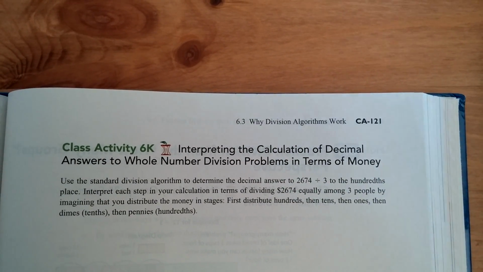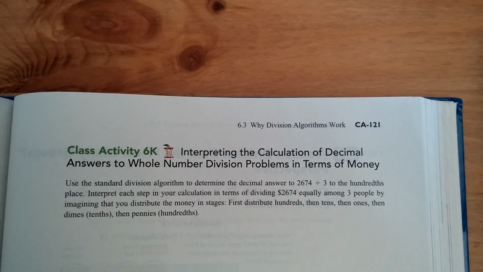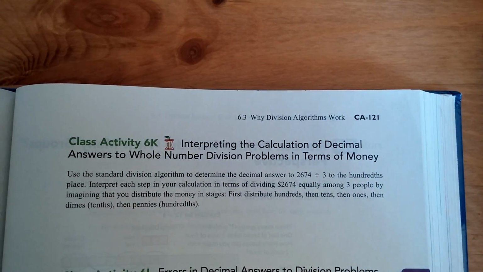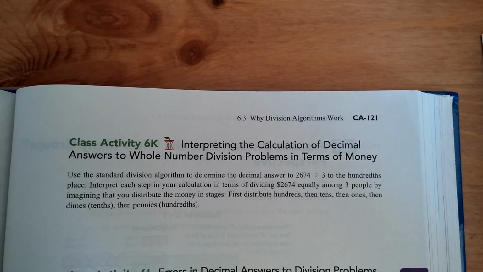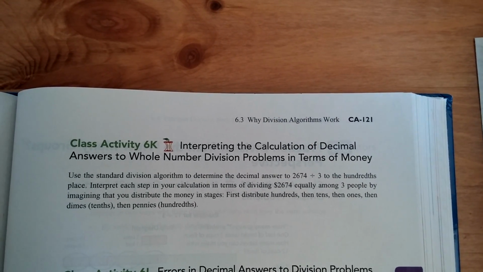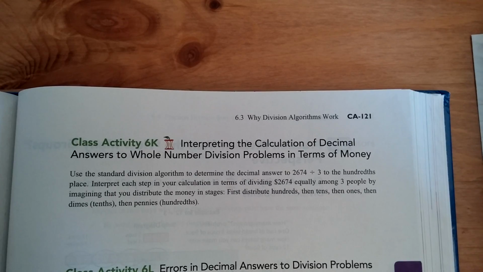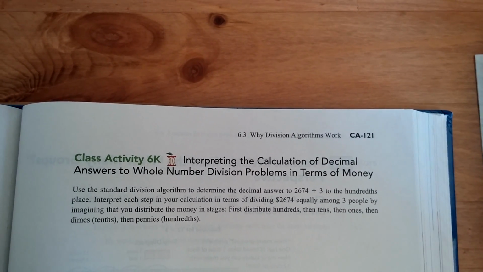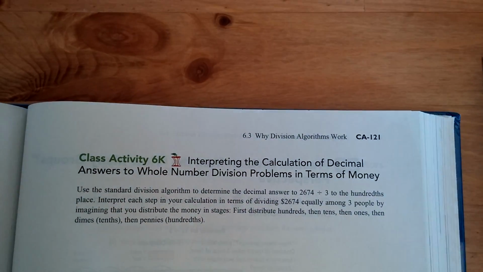Class Activity 6K, interpreting the calculation of decimal answers to whole number division problems in terms of money. I'm going to show you how to use the standard algorithm to answer 2,674 divided by 3 to the hundredths place. We're going to treat it as if we are dividing $2,674 equally among 3 people.